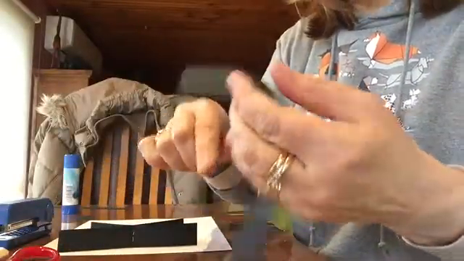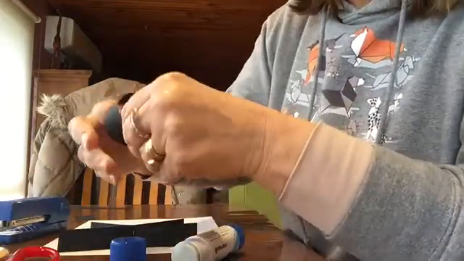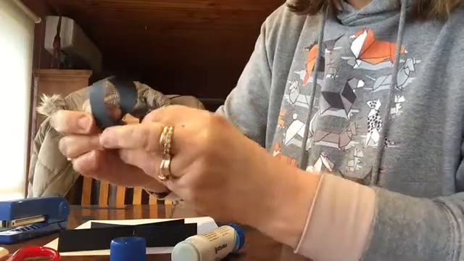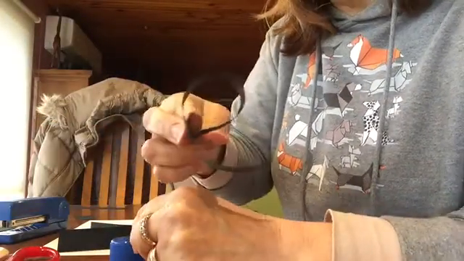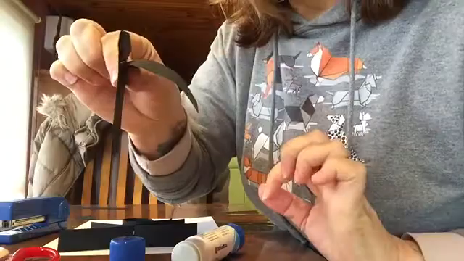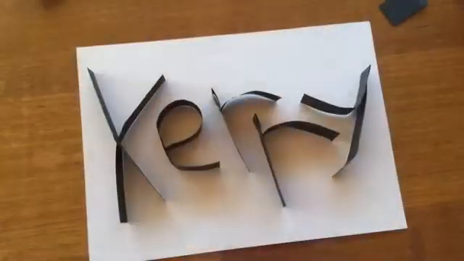Then I'm using another strip to create my E. And there's my E. And here's my R that I've already made earlier. Here's my name as a form.